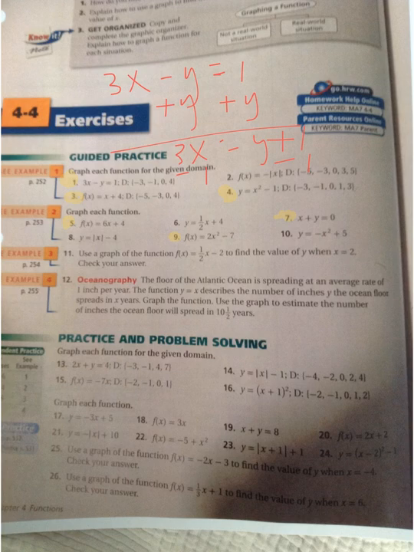My only concern is that if you subtract 3x first, you're going to forget that that's a negative y. So it just might be easier to bring the y over, like we did here, and then subtract the 1 to get your 3x minus 1 equals y. Just a suggestion.